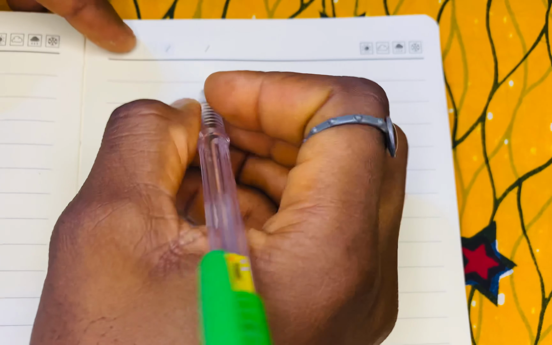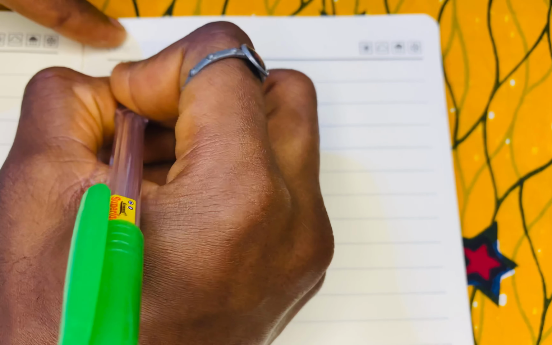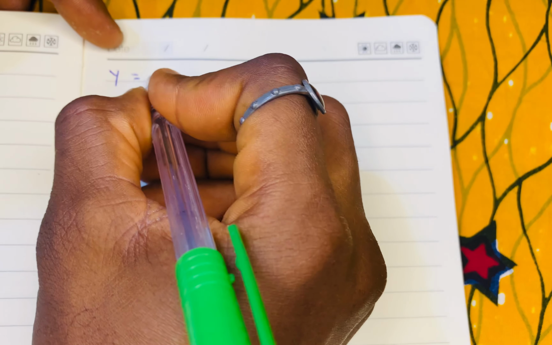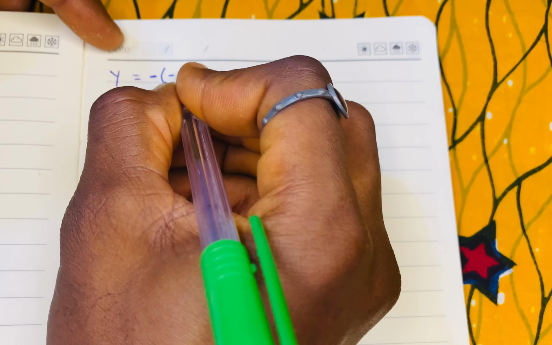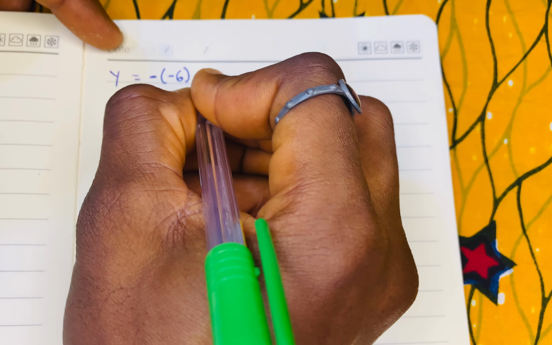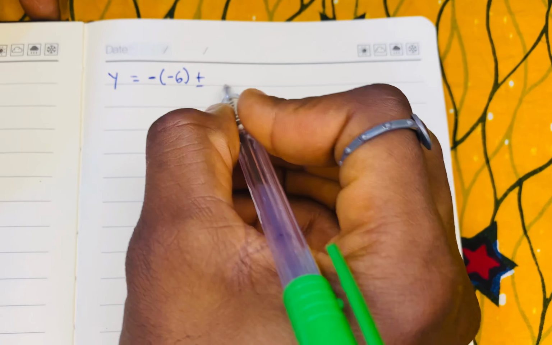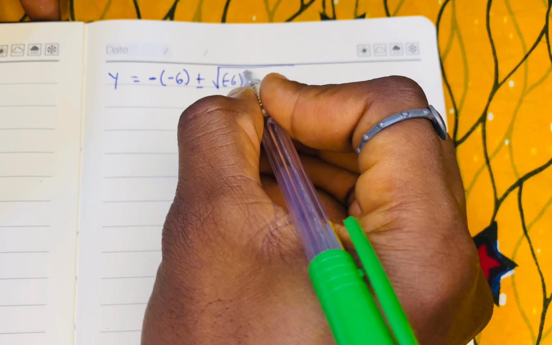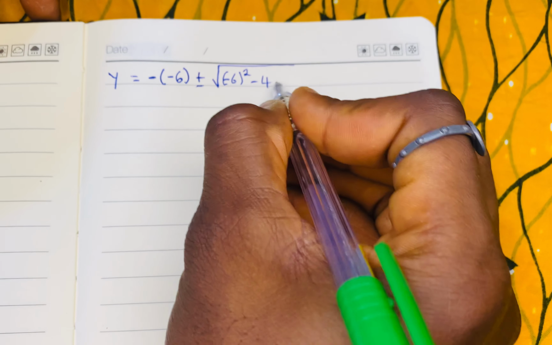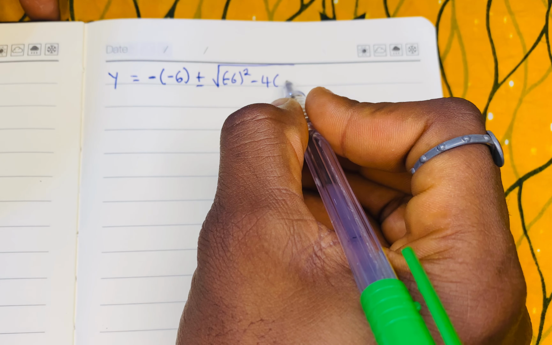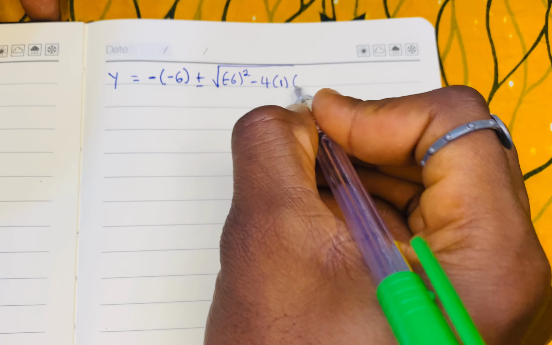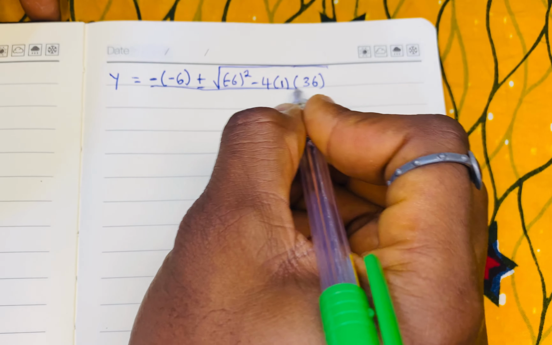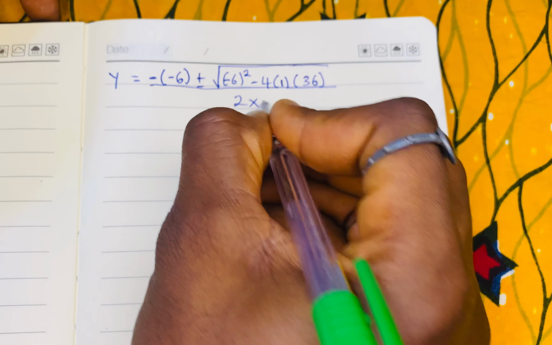So we are going to have y is equal to negative 6, negative, plus or minus the square root of negative 6 squared, minus 4 times 1 times 36, all over 2 times 1.